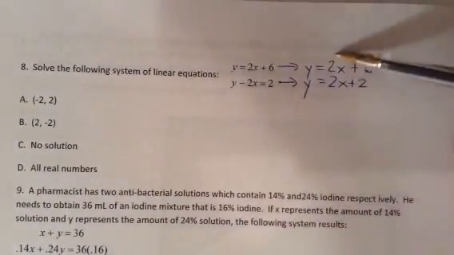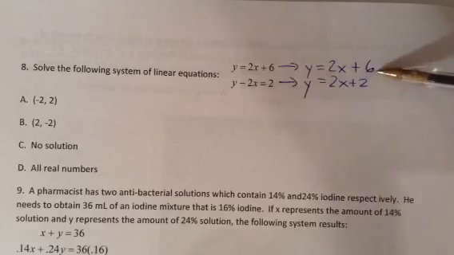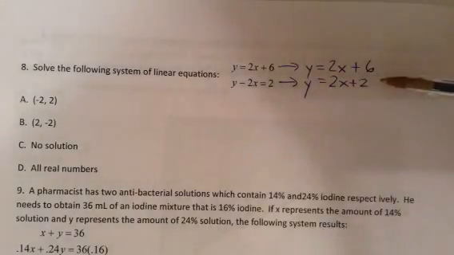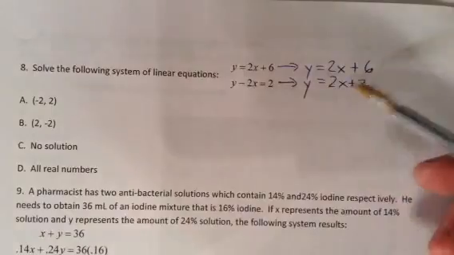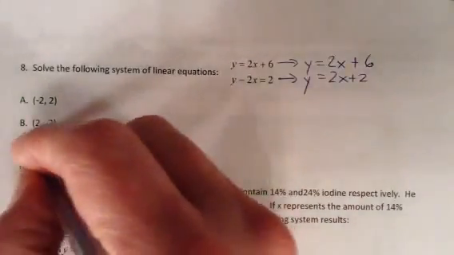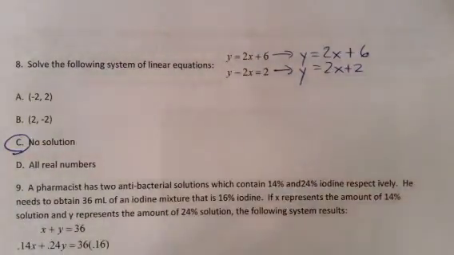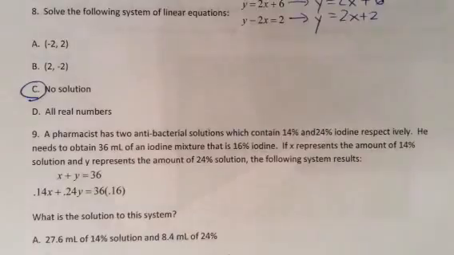I have the same slope, I have different y-intercepts. What does that tell you? These lines are parallel. And if they're parallel, do they have any solutions? No, they do not. Plug it in your calculator and see, and they will be where they need to be.